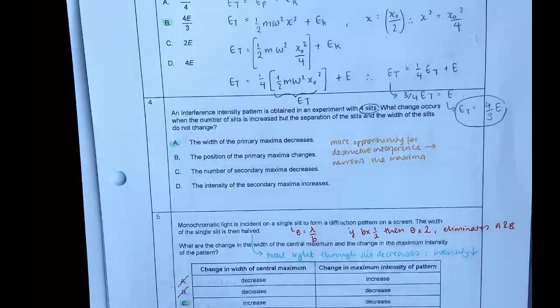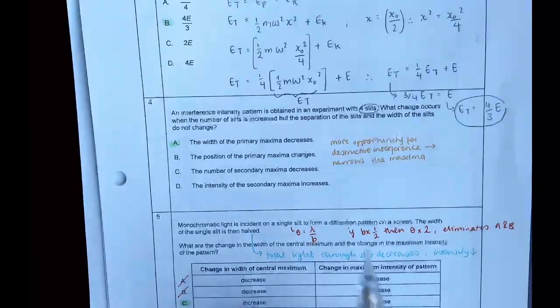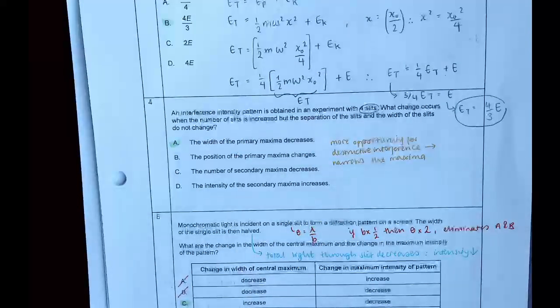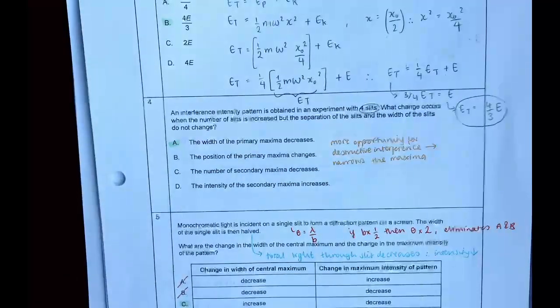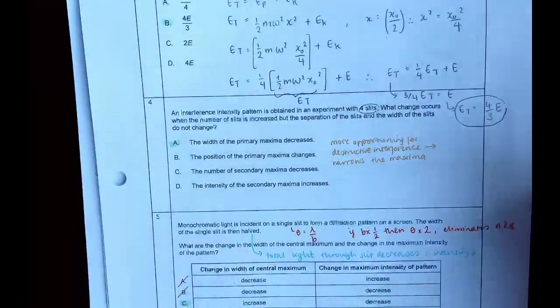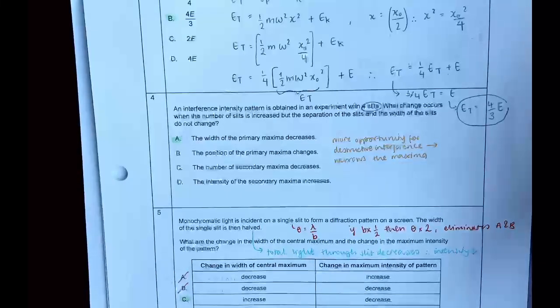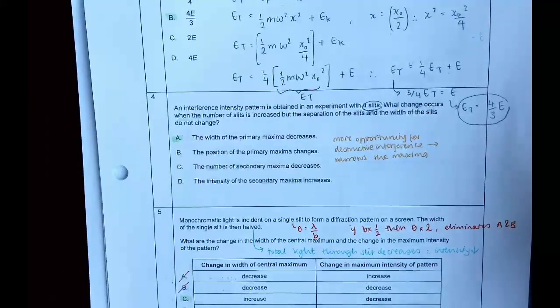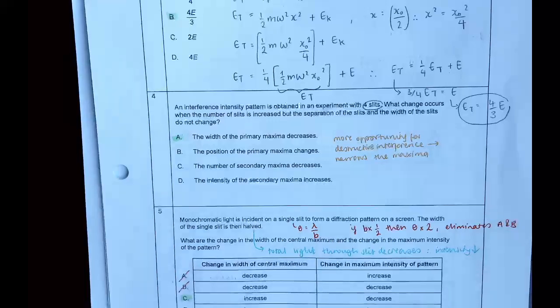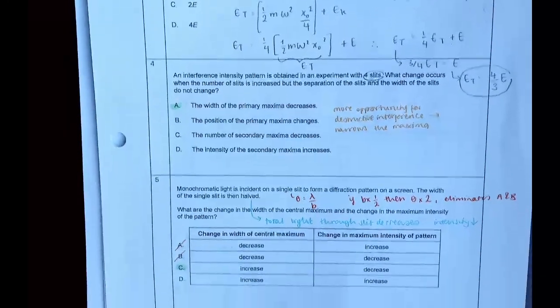We should remember from the sheet of paper I gave you, showing what happens as the number of slits in a diffraction grating increases, and I said to you, you really do have to remember how the pattern changes. It's for questions like this. With 4 slits, you now have more opportunities for destructive interference to occur. It narrows the maxima, so you get thinner beams, so the width of the primary maxima will decrease. So that's an important one that I said you need to remember.